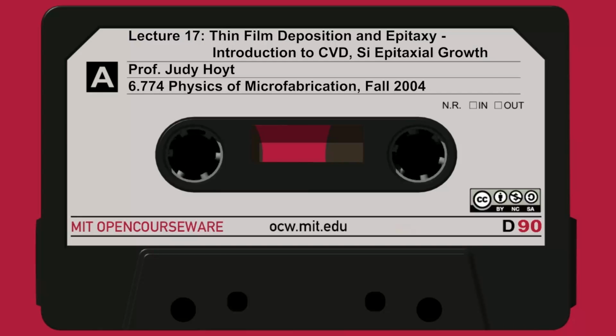And you can grow, it turns out, by a process called selective epi. You can grow it in such a way that the epi only grows in the silicon, where the silicon is exposed. So you get epi here, and you get epi growth here, but you get nothing on top of the oxide. So it's automatically sort of self-aligned, and this is called selective epi growth. And to do that, you usually need dichlorosilane.